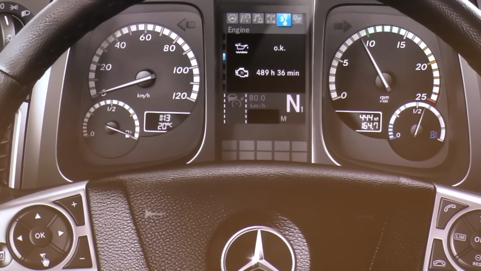Engine, so it'll monitor the engine oil. It says it's okay right now. If it is a little bit low, it'll tell you to add a litre or take a litre out if you put too much in. And you can see your engine hours in that part of the dash as well.